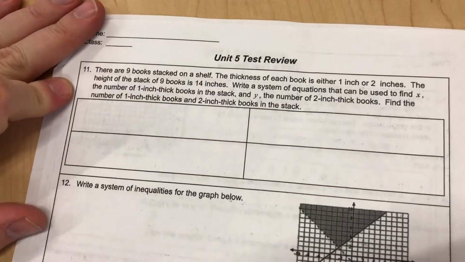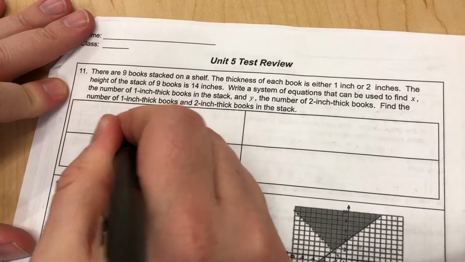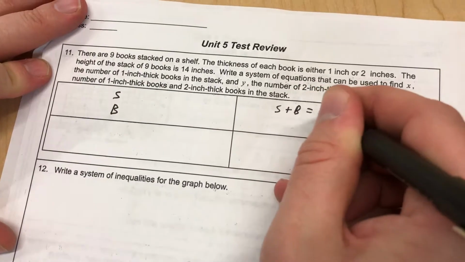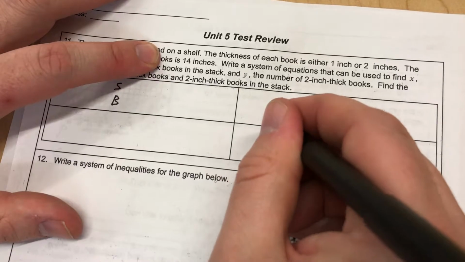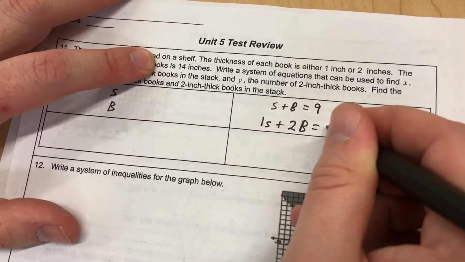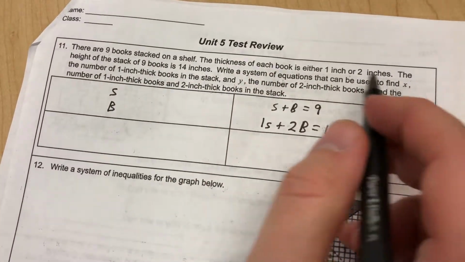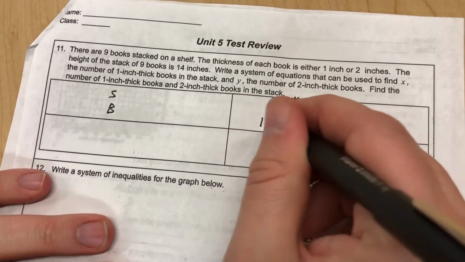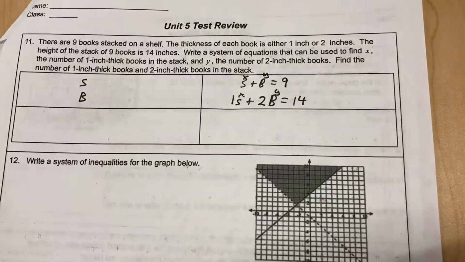9 books stacked on a shelf. It's either the 1 inch or 2 inch. So I'm going to say small books, big books. If we take these small books and big books and add them together, we have 9 books. But the stack is 14 inches. So 1 inch for every small book plus 2 inches for every big book is equal to 14 inches. Again, it's tricky. This one says X for the 1 inch and Y for the 2 inch. So you can convert those back to X and Y after you get there. Just make sure you put the label on the appropriate one.